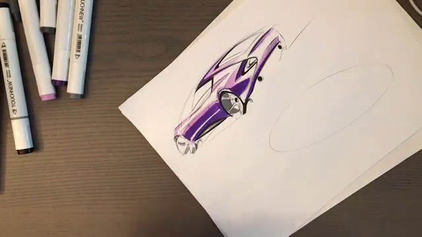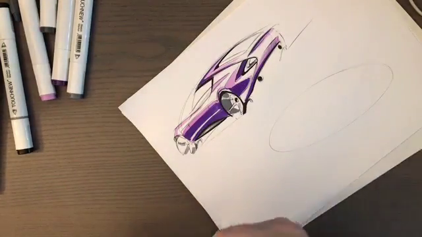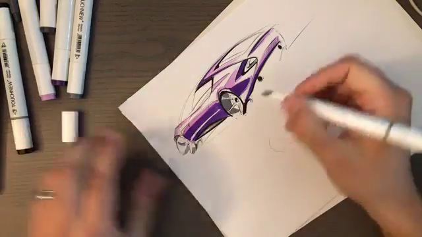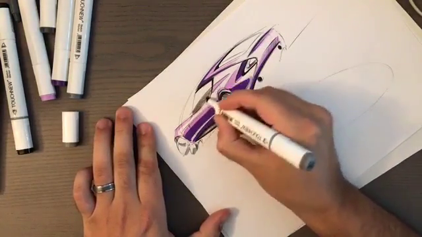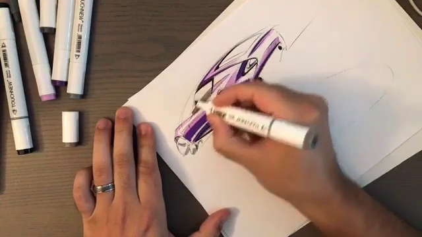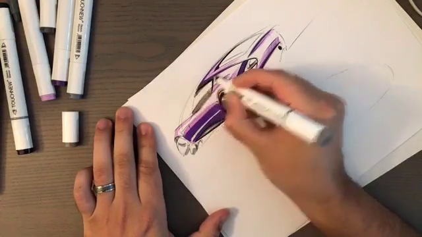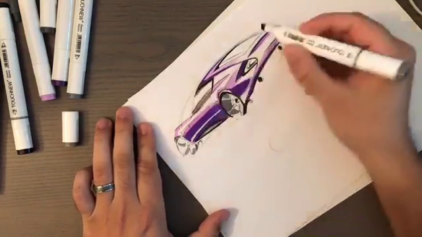And I want to have a warm gray to fill in the window, the reflection in the window here. I think I might add some blue in there as well.